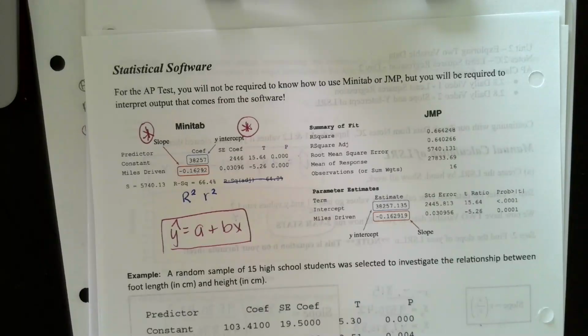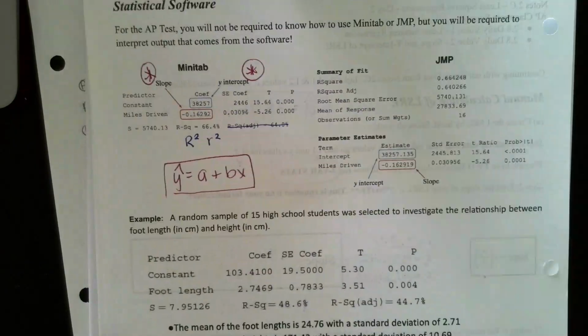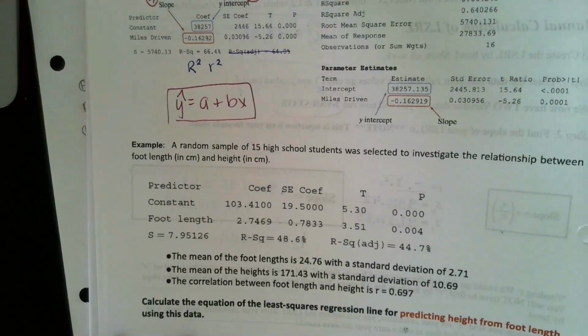Let's see, what else do I want to talk about? I think that's it. We're going to talk more about all of this in another section, but I think it's important in terms of trying to calculate this.